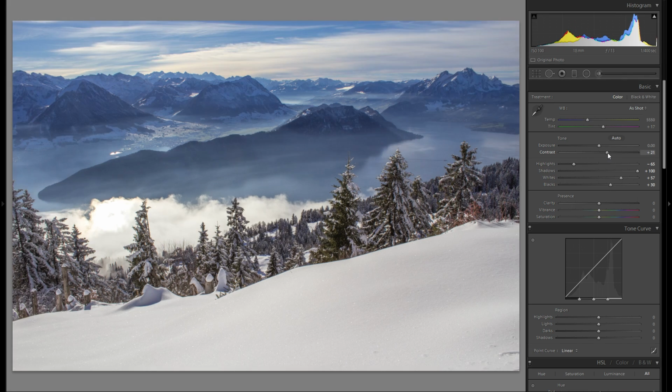Let's go to the overall contrast slider, and if I would go even further, minus contrast here, that really changes the picture in a way that I don't really like, and it really gets too flat for my taste. And by adding contrast, it kinda is almost too much, so I'm actually just gonna leave the contrast slider at 0.